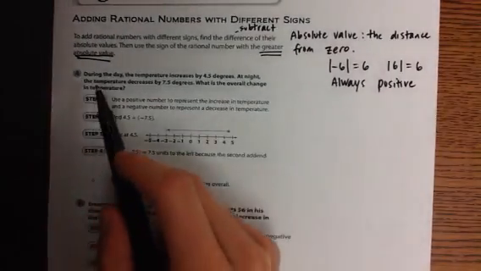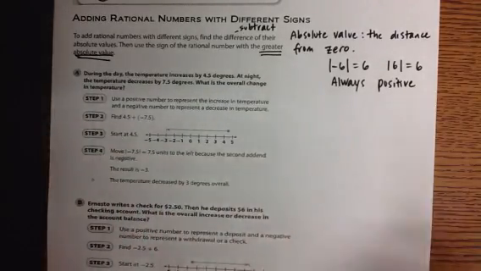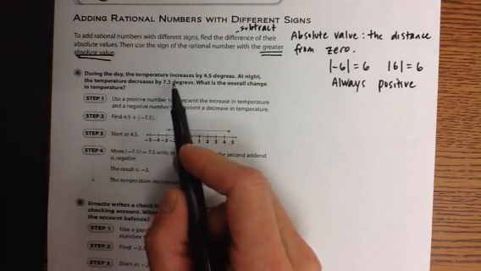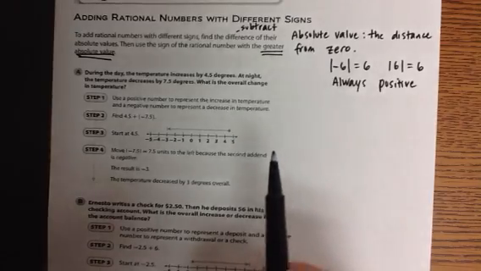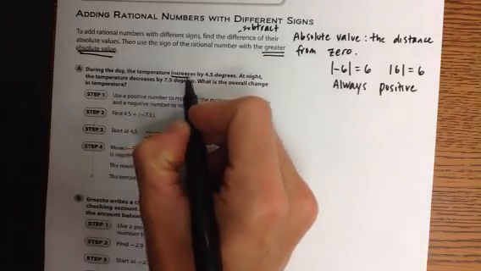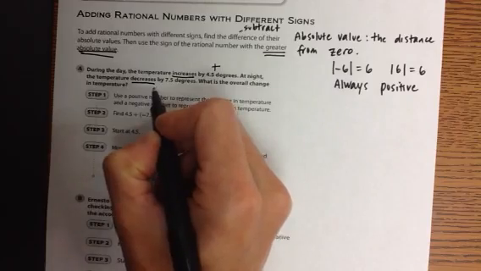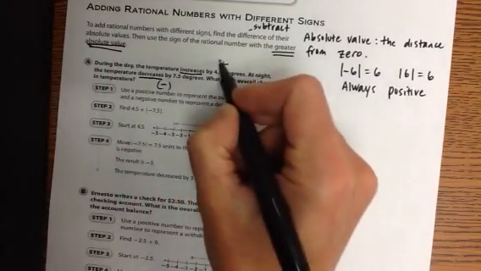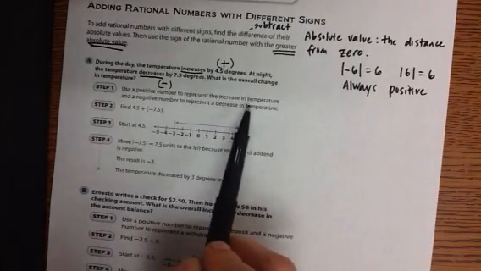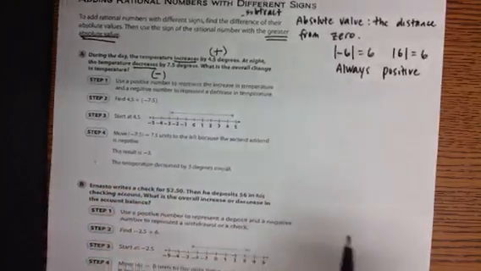So let's look at our first example. During the day, the temperature increases by 4 5/10 degrees. At night, the temperature decreases by 7 5/10 degrees. What is the overall change in temperature? Okay, so the first, it increases, so that's positive, and then decreases is negative. So I have one negative and one positive number. So I want to use a positive number to represent the increase in temperature, and I'm going to use a negative number to represent the decrease in temperature.